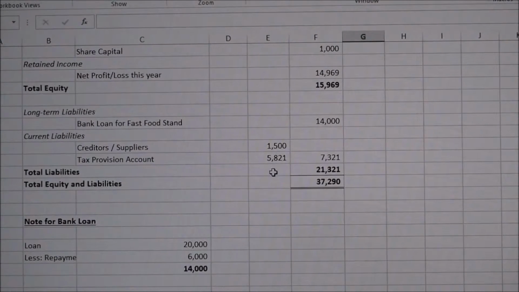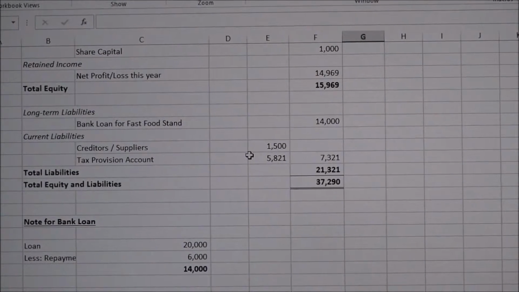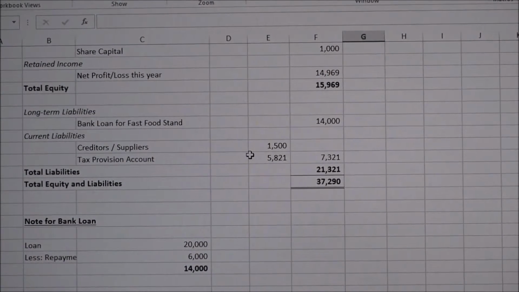So in this example, we have also assumed that you have a supplier's account. Perhaps you're able to buy your rolls and your beef patties and that on an account. So 1,500 Rand has been allocated for a supplier's or creditor's account, and then the balance of the 7,321 is that tax that you need to pay to SARS that we have discussed before.